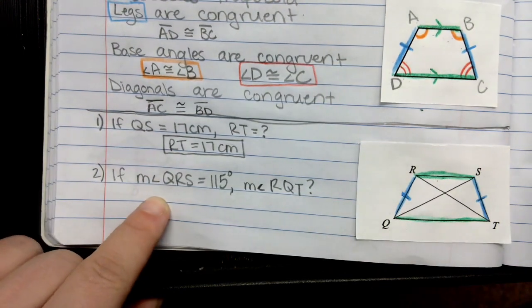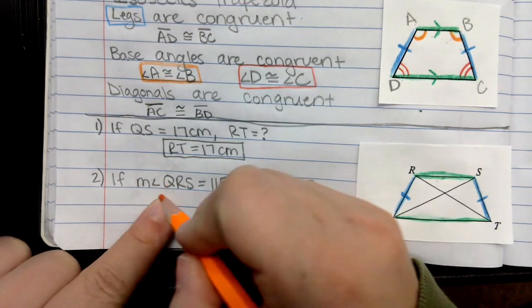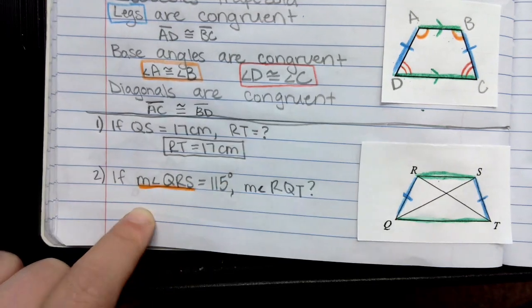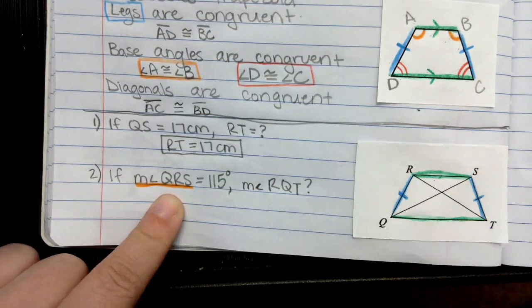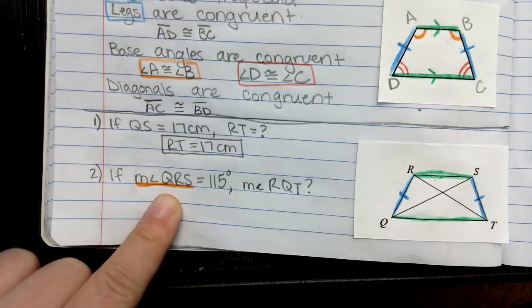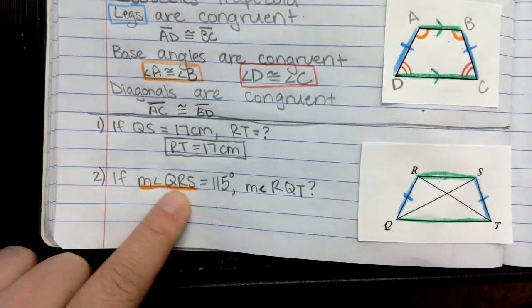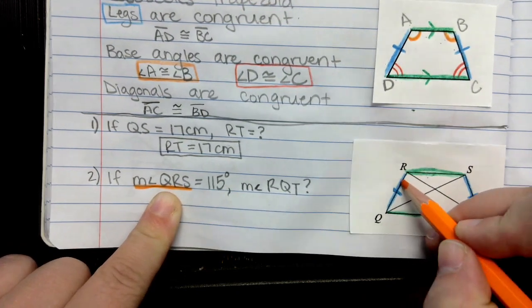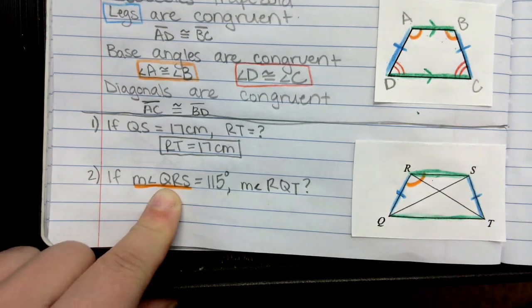So RQT. It's that whole angle at Q. Are these 2 angles going to be congruent? No, so let's do 2 swoops there to show that they're not the same. We didn't have anything up here that connected those 2 in the isosceles trapezoid. Sometimes I just want to say triangle.